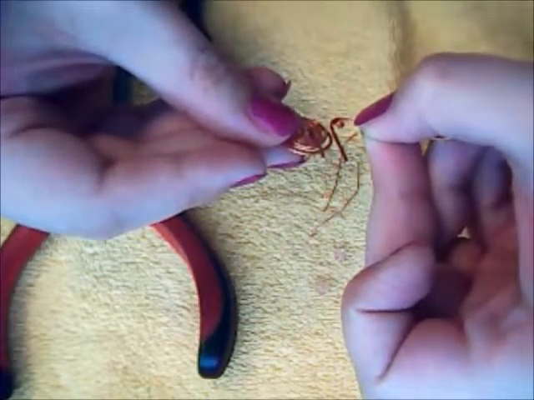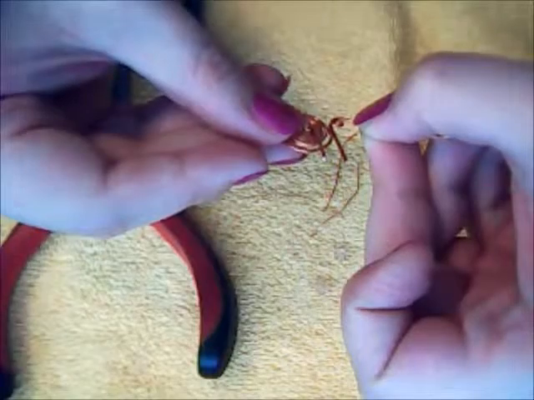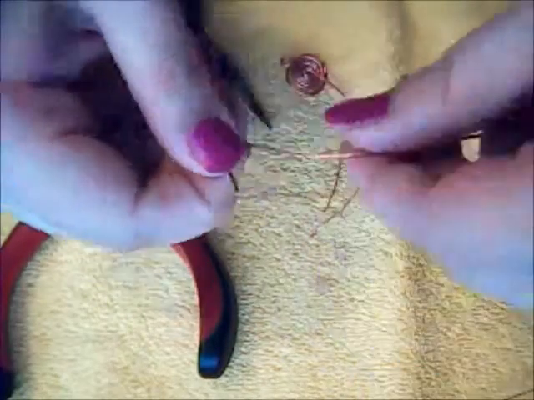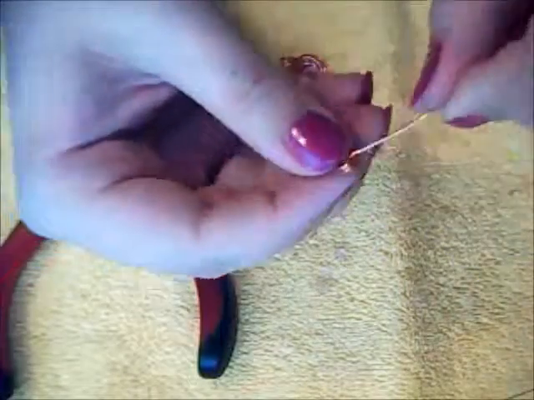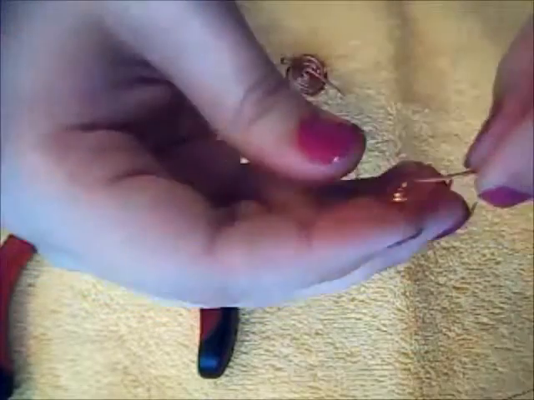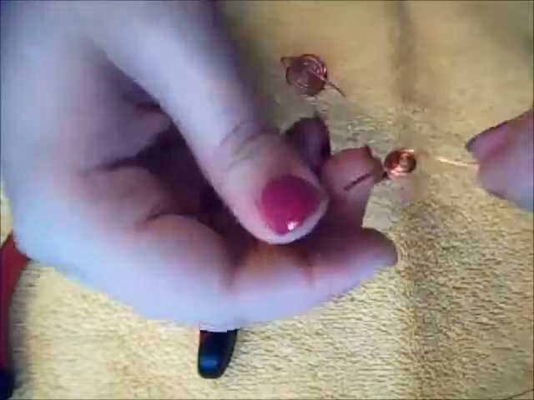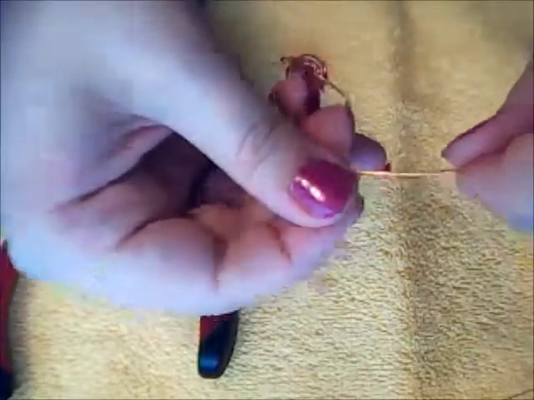So the rest of the process is the same. So just you press your fingers on it and turn the wire around. So absolutely the same. I'm not going to comment anything here because this ear locket will look absolutely the same.